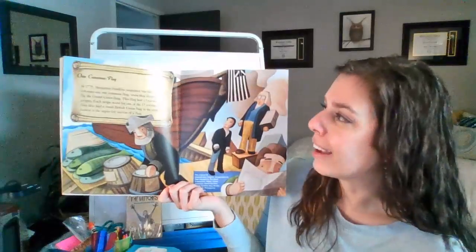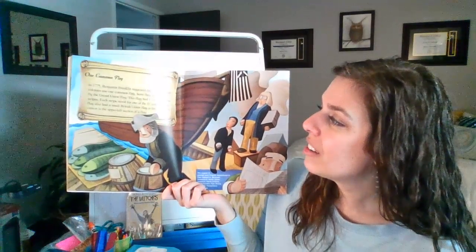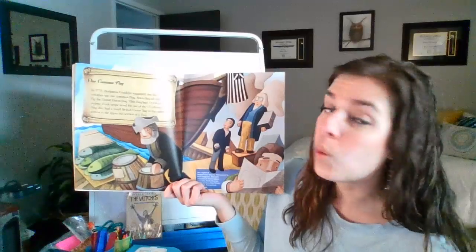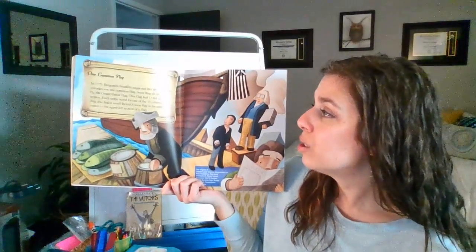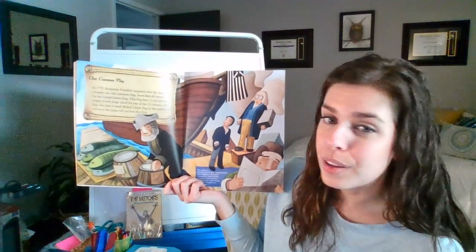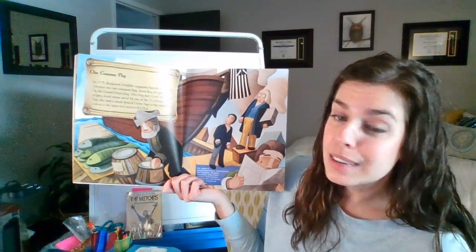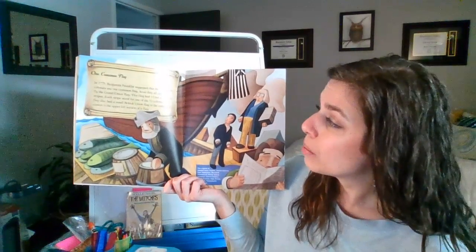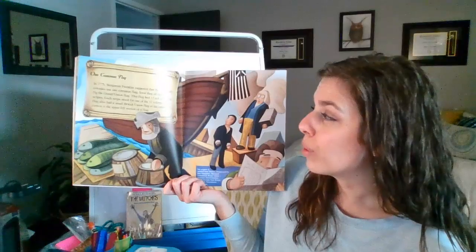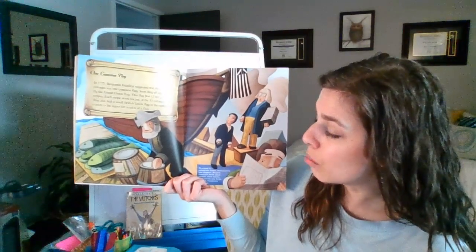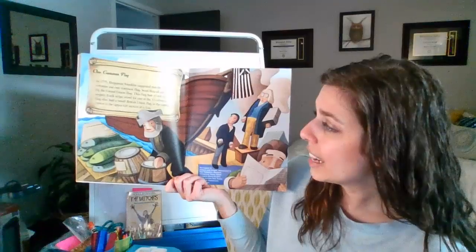One common flag. In 1775, Benjamin Franklin suggested that the American colonies use one common flag. Soon they all agreed to fly the Grand Union flag. This flag had 13 red and white stripes. Each stripe stood for one of the 13 colonies. The flag also had a small British Union flag in the canton.